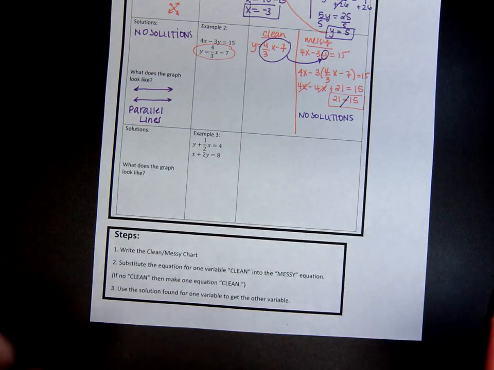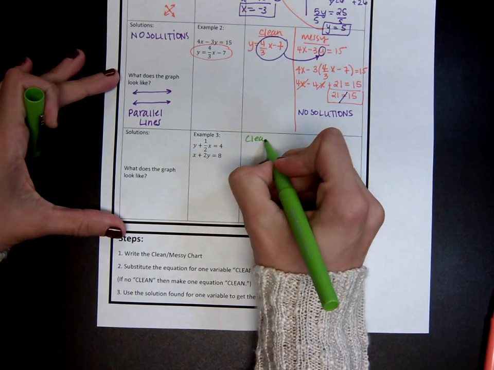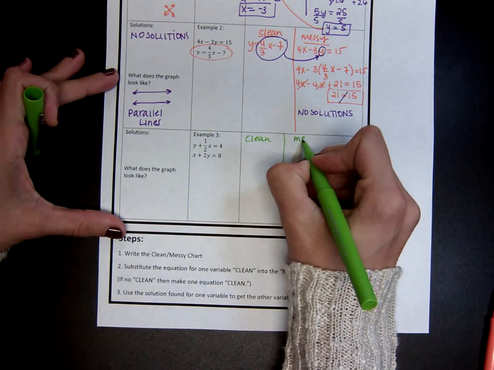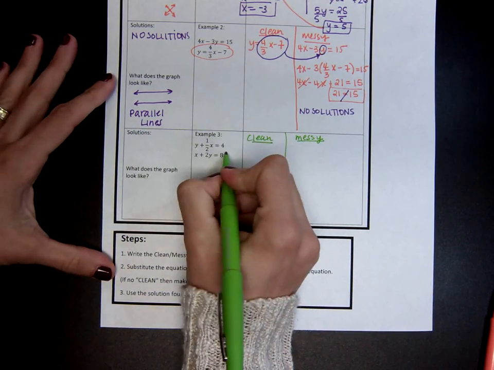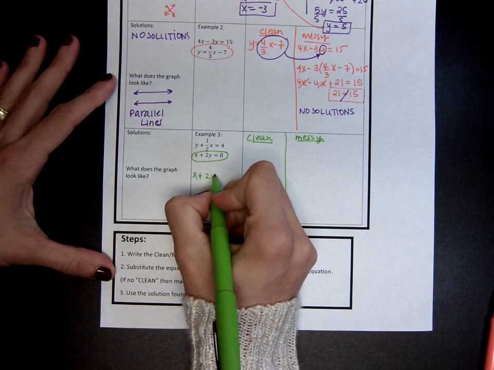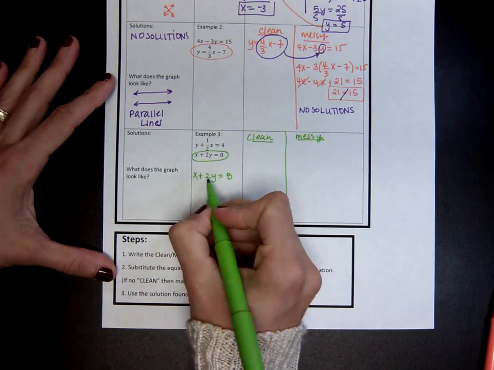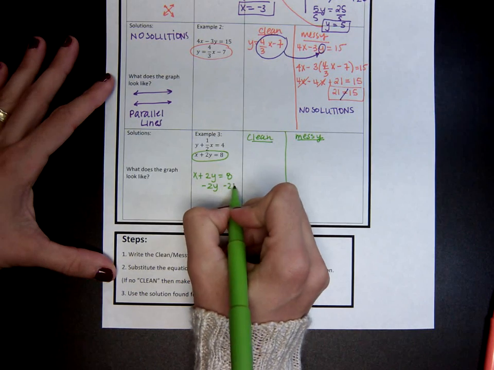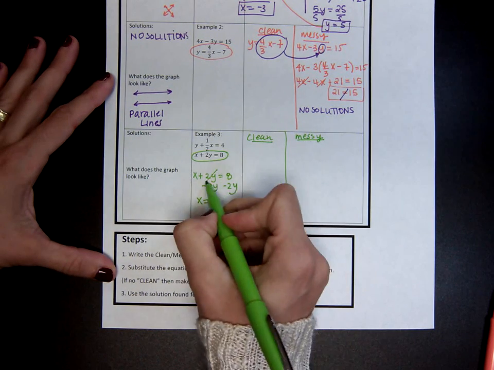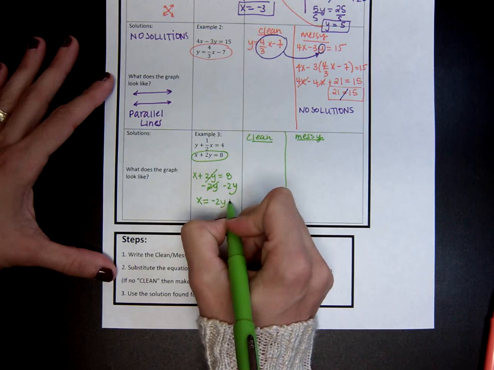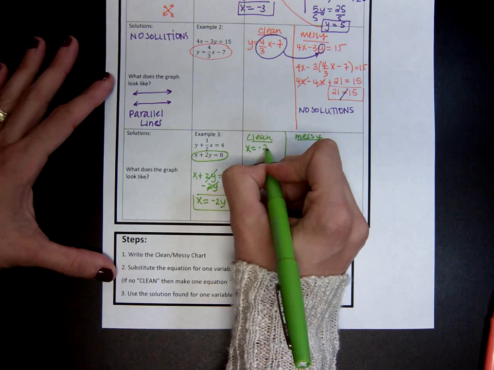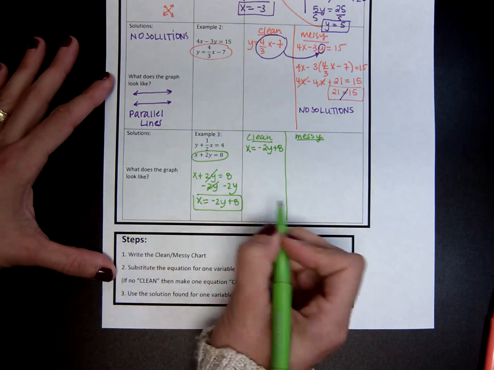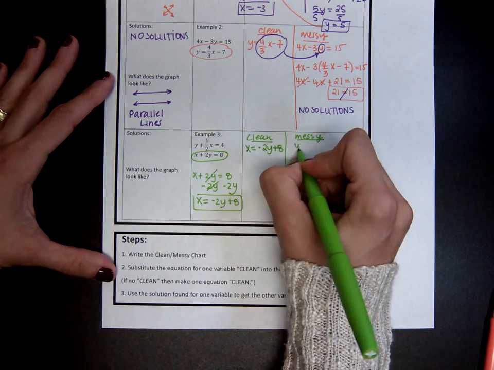Okay, and then our last example, we'll use green here. Let's make ourselves a clean and messy table. Well, we need to make one of these clean, so I'm going to pick this one. Let me just move down here and rewrite my equation. I'm going to bring my 2y over, so I'm left with x is equal to negative 2y plus 8. That's the equation I'm going to use for my clean. Remember, I wanted to get one variable equal to something. And now the other one is going to be my messy.